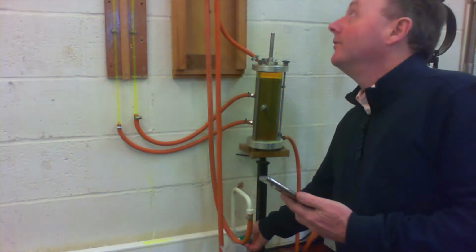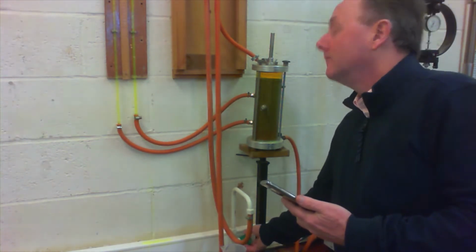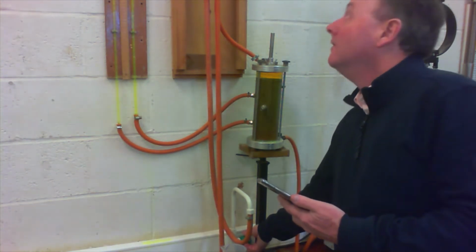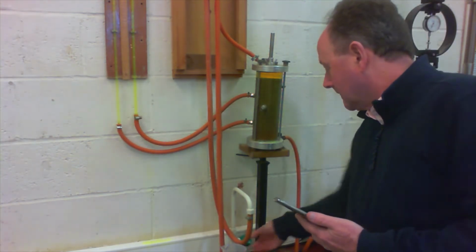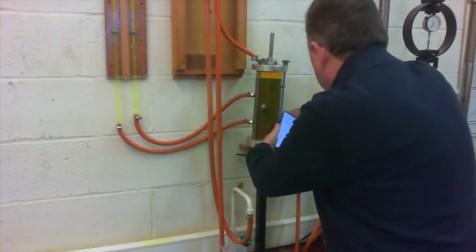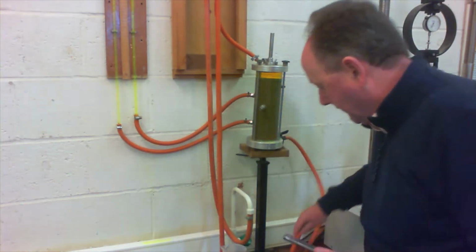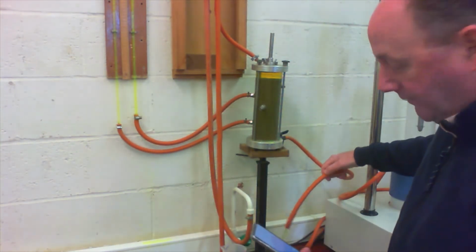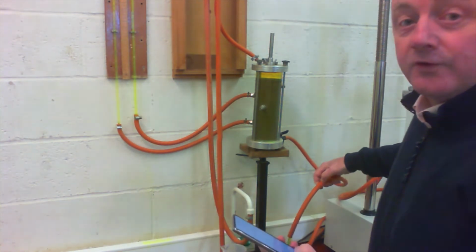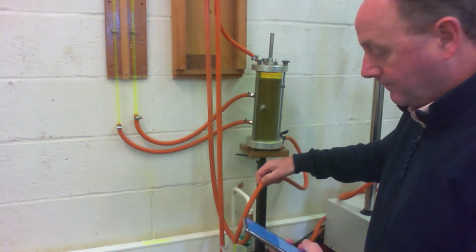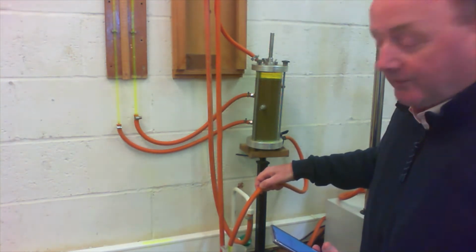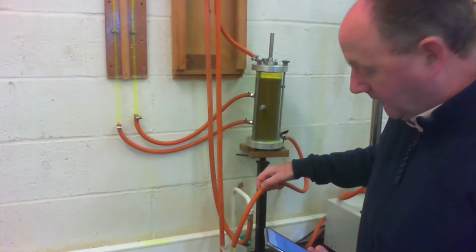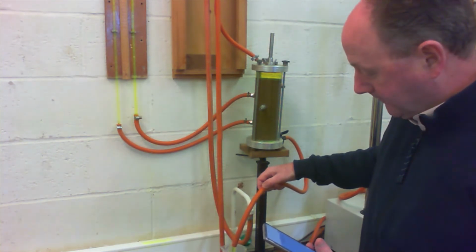So I'm going to add some water to the tank. And then we're going to turn on the flow. And straight away I get a flow coming out. You can see the green dye there. So I'm going to start my stopwatch, and I'm going to time how long it takes to fill 1 litre in the measuring cylinder.